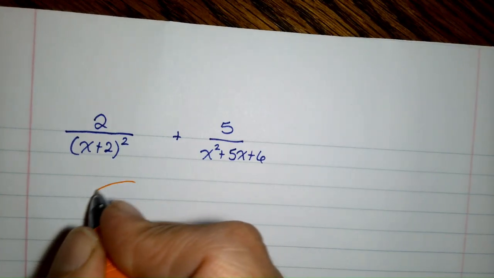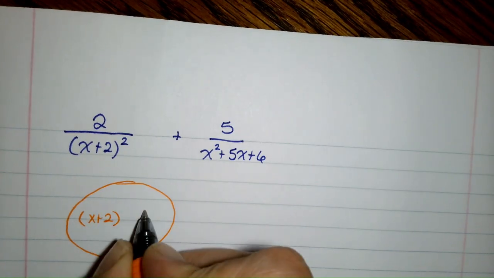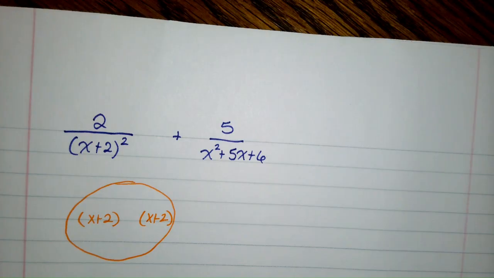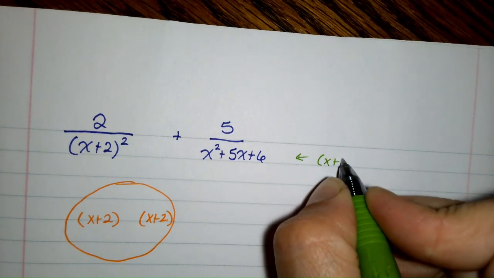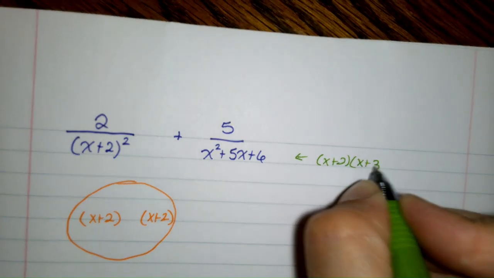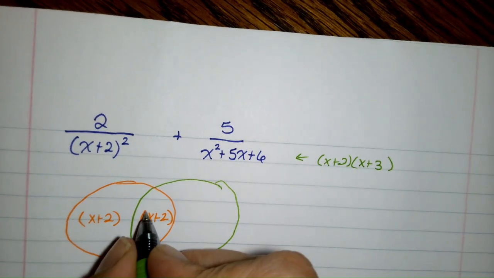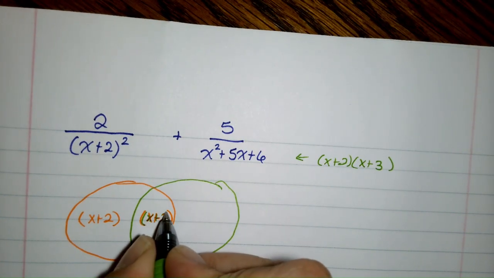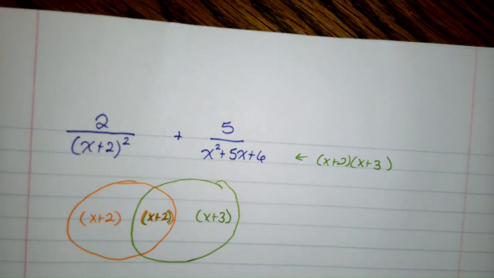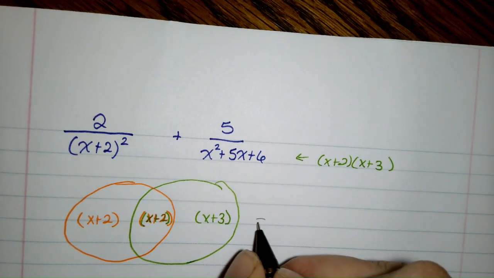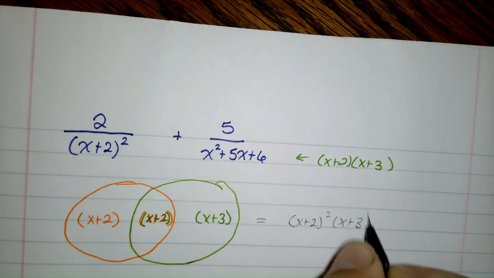So the orange circle was x plus 2 times x plus 2. Remember that is x plus 2 times x plus 3. So our green, x plus 2, x plus 3. That means our common denominator is going to be x plus 2 twice, x plus 3.